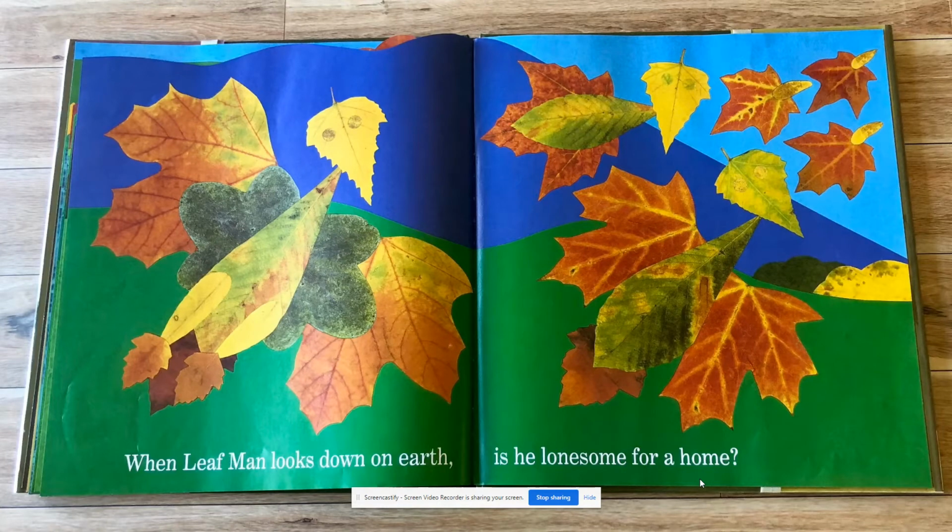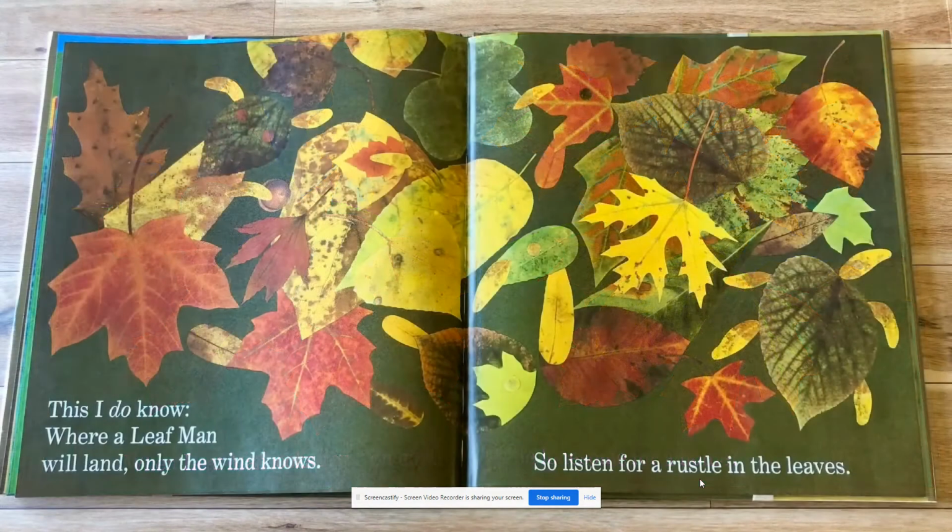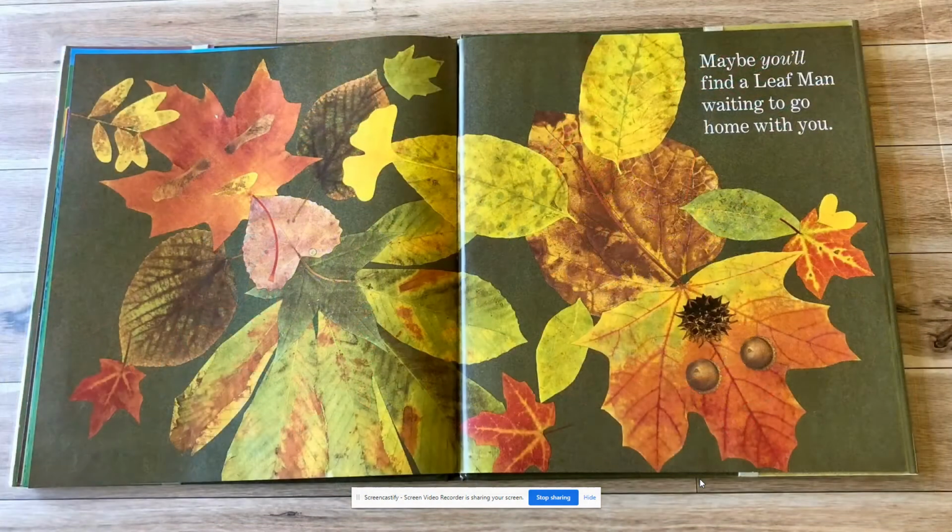When Leaf Man looks down on Earth, is he lonesome for a home? This I do know. Where a leaf man will land, only the wind knows. So listen for a rustle in the leaves. Maybe you'll find a leaf man waiting to go home. The end.